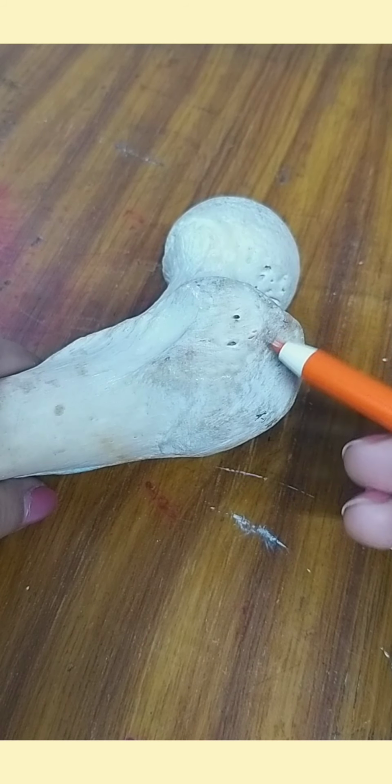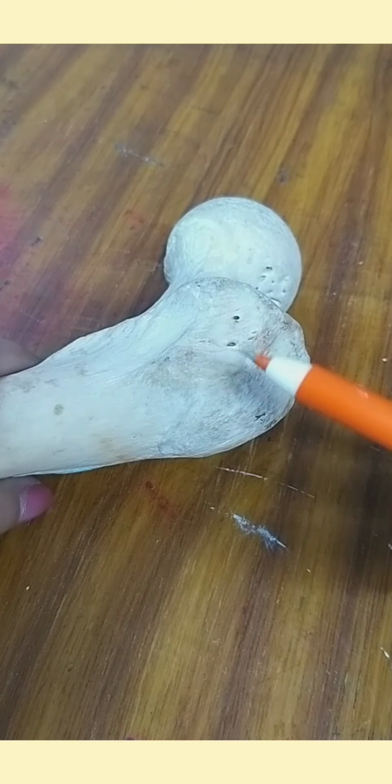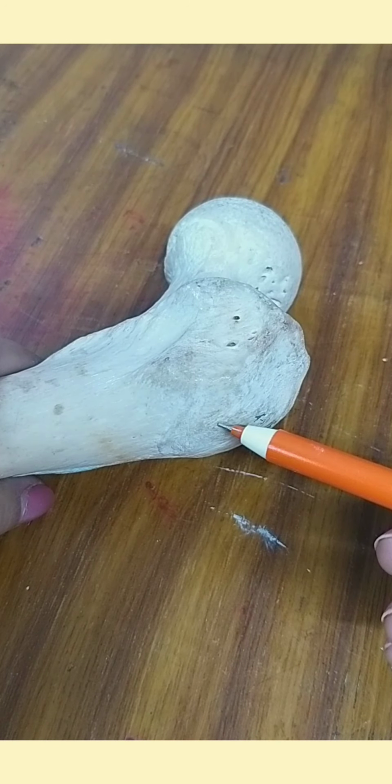On this ridge is inserted the gluteus medius muscle, and in the upper and lower triangular areas are the trochanteric bursae for gluteus medius and gluteus maximus respectively.